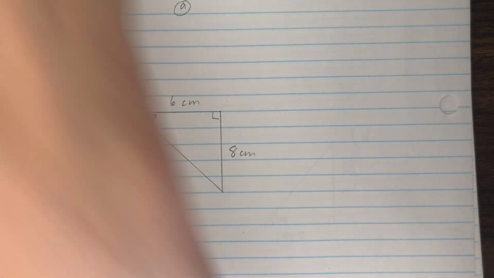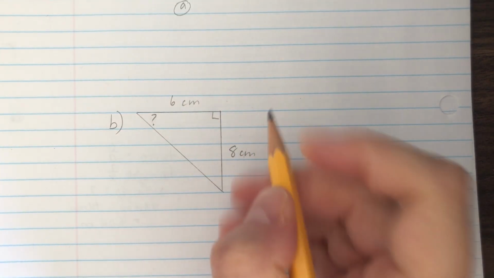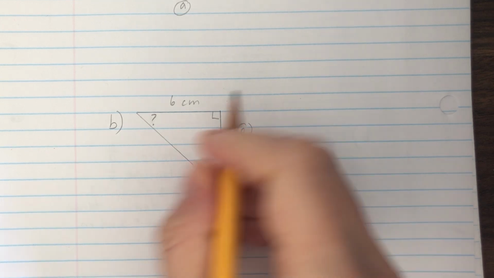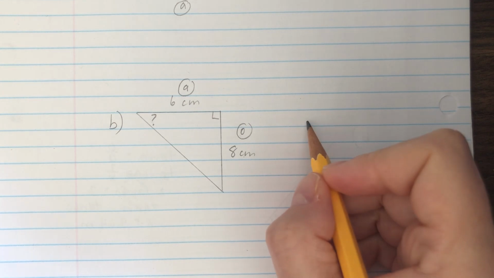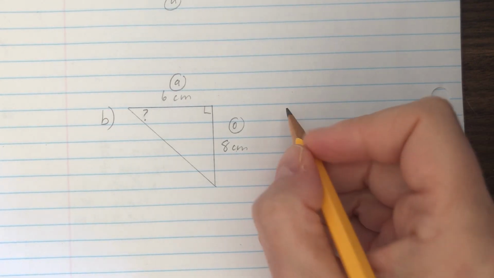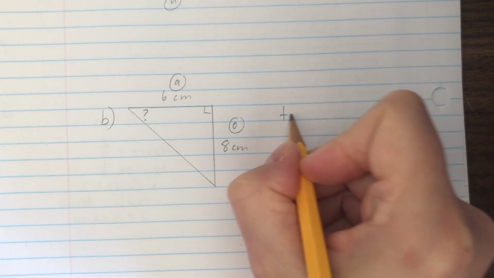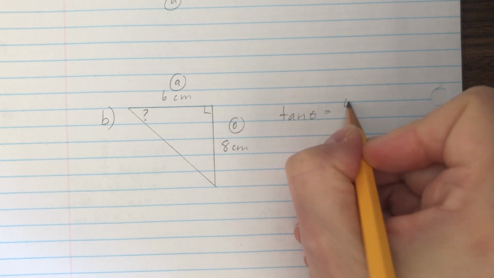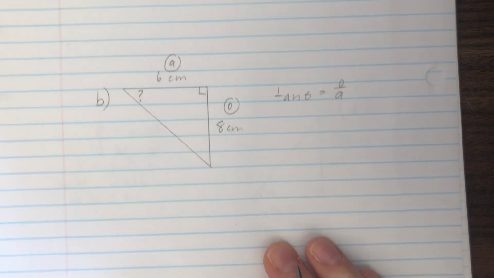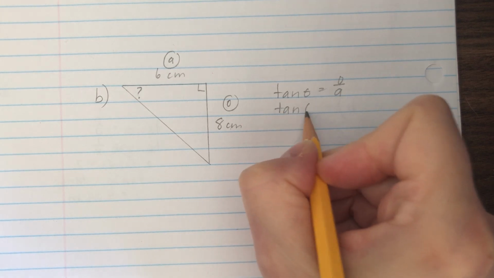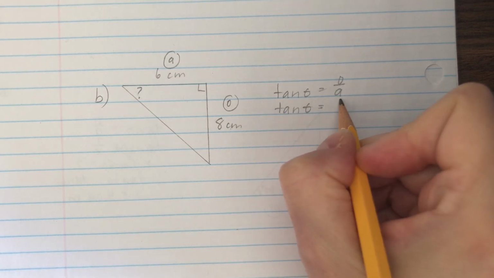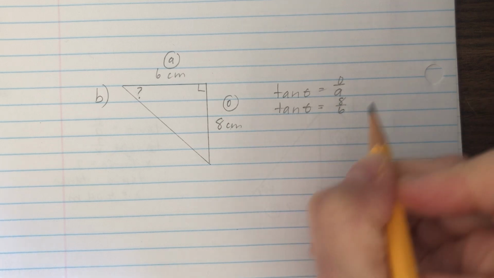Again, first step is to label the sides. The 8-centimeter side is going to be the opposite side. The 6-centimeter side is going to be the adjacent side. The primary trig ratio that contains those two sides is the tangent ratio. And then I'm going to sub in the values in the next step, leaving theta as a variable. So I get 8 over 6 on the right side.